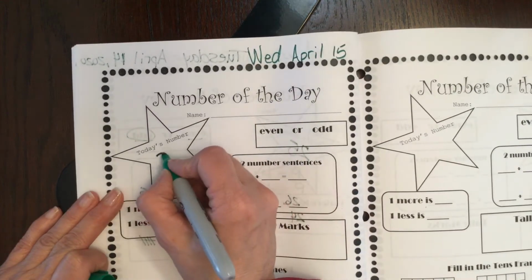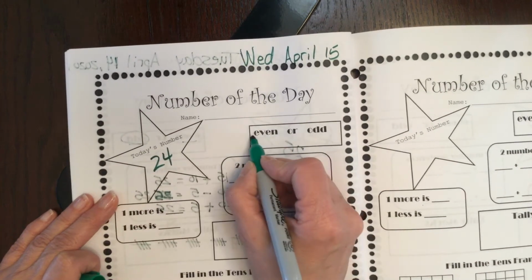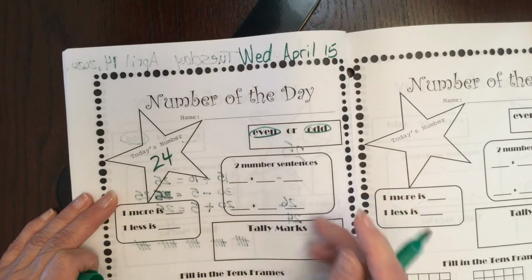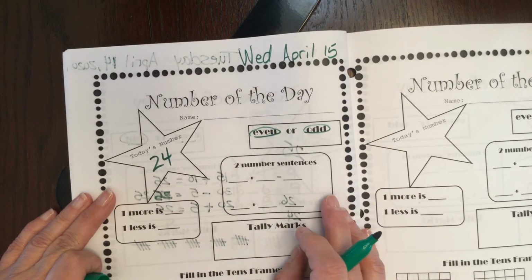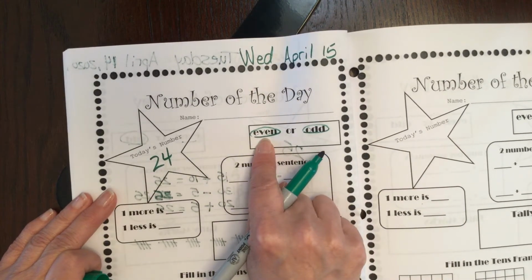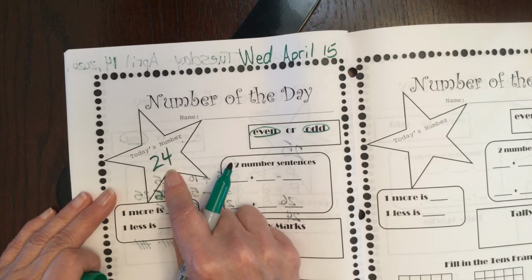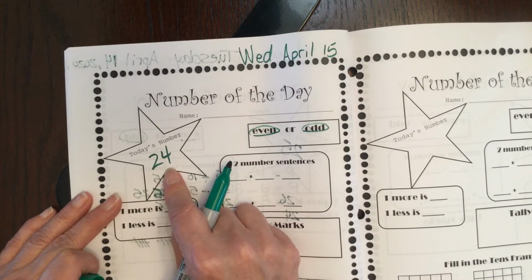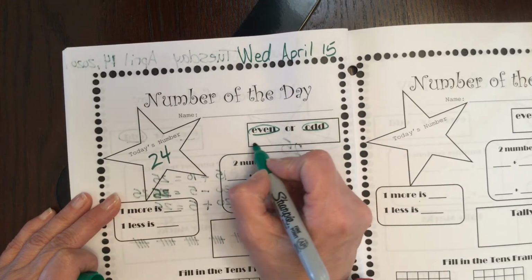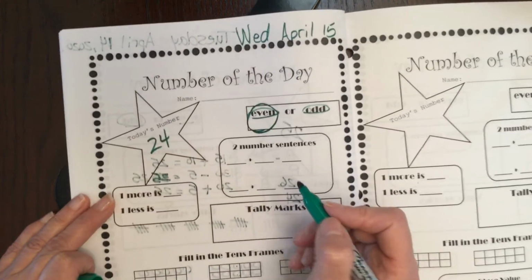Our number is 24. We're going to determine if it's even or odd by counting from 0 by 2s. If I land on the number, it's even. If I skip the number, it's odd. So 2, 4, 6, 8, 10, 12, 14, 16, 18, 20, 22, 24. I landed right on it. So 24 is an even number.